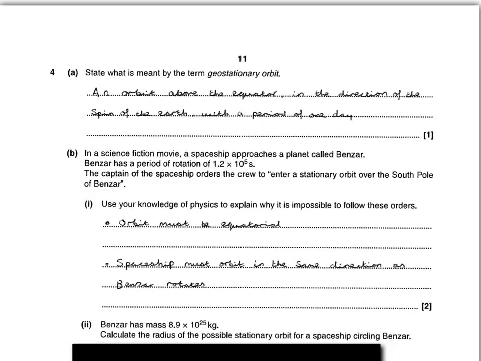Okay, so this is question 4 on the G484 mock paper. In part A, we are asked to define the term geostationary orbit. A geostationary orbit is an orbit that is above the equator, and the orbit is in the same direction as the spin of the Earth, with a period of 1 day. Easy 1-mark definition question to get started with.